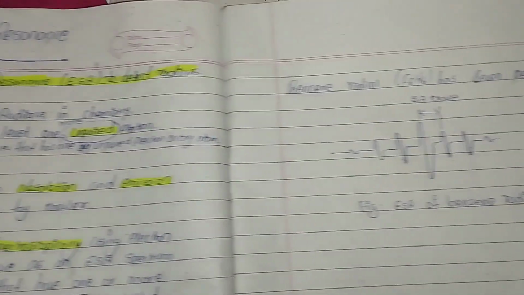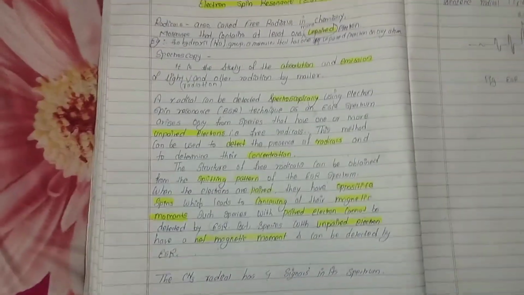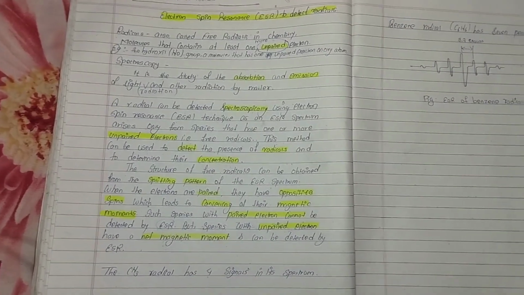This is the whole idea about electron spin resonance to detect radicals.